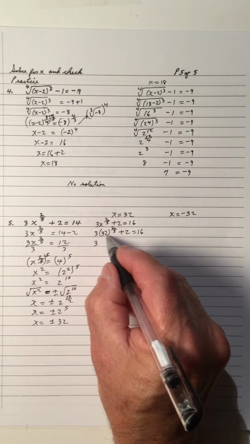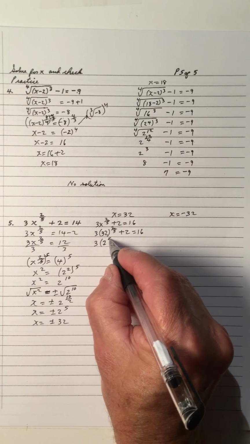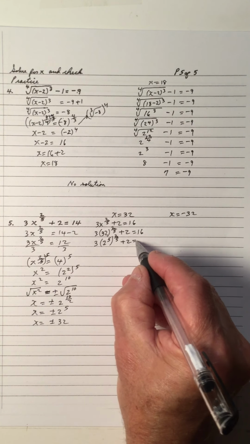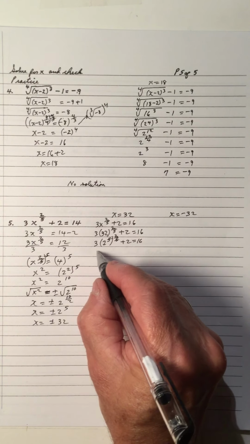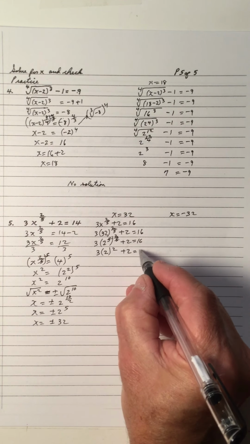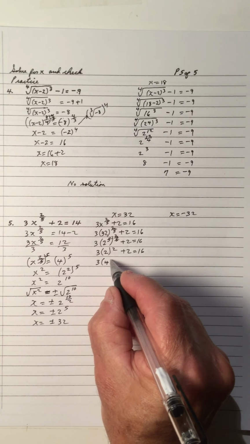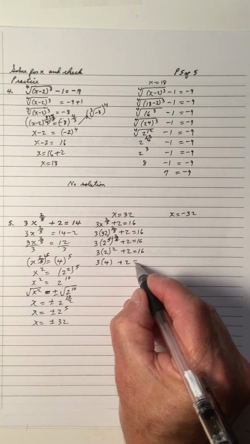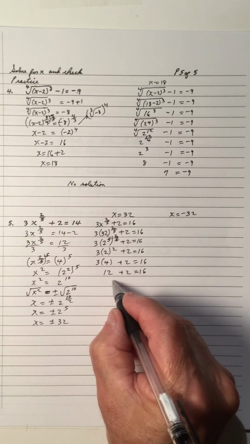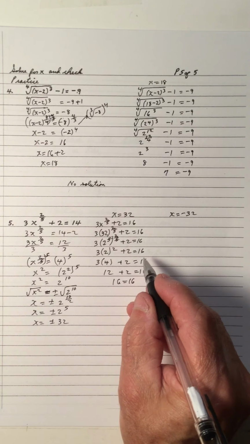And again, without working this out, I'm going to do 32 is 2 to the 5. And the 5's cancel, so I get 3 bracket 2 squared. We have to do our power first. That gives us a 4. That gives us 12 plus 2, 16.